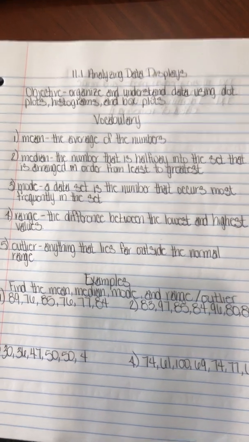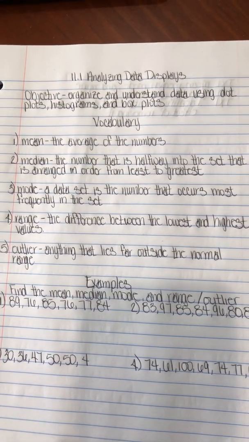All right, today we're doing 11.1, analyzing data on displays.